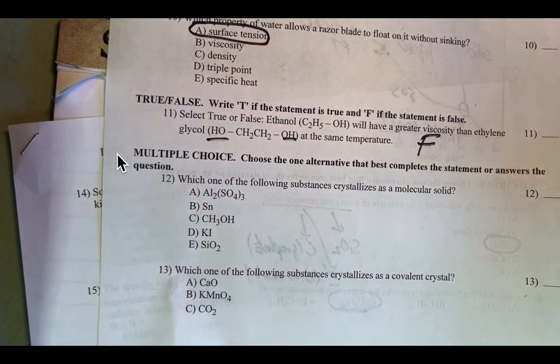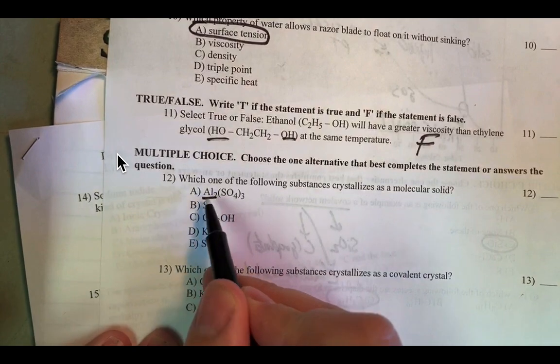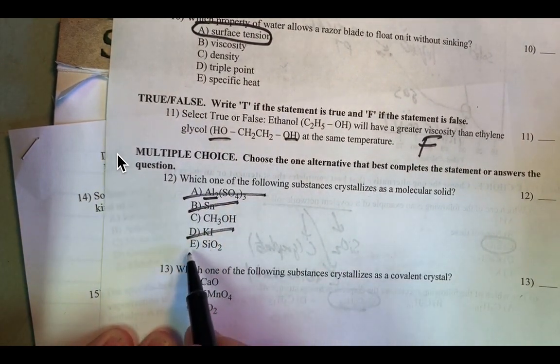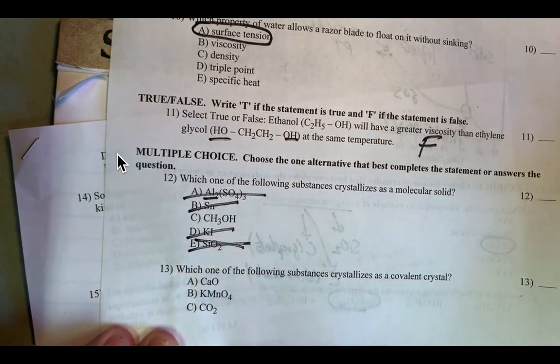Which of the following crystallizes as a molecular solid? To be a molecular solid, it needs to be a molecular compound, and so it needs to be a combination of non-metal atoms that are connected together. So this has a metal, it's not that. That has a metal. This is our covalent network. That's one of the three I asked you guys to know, and so it's that one.